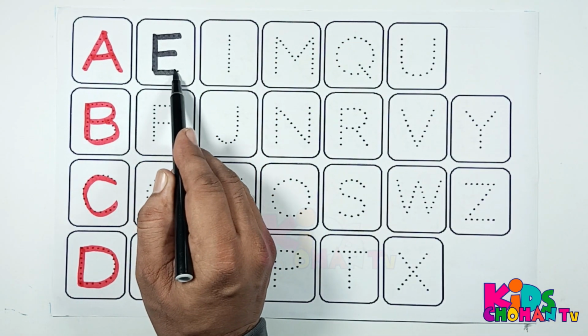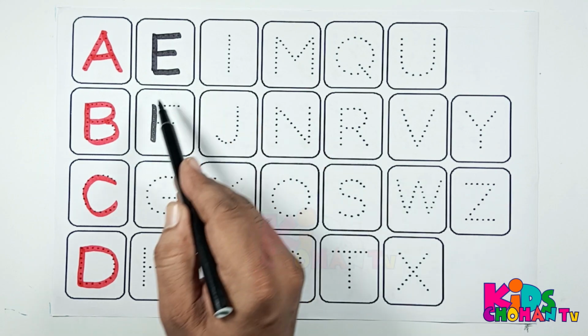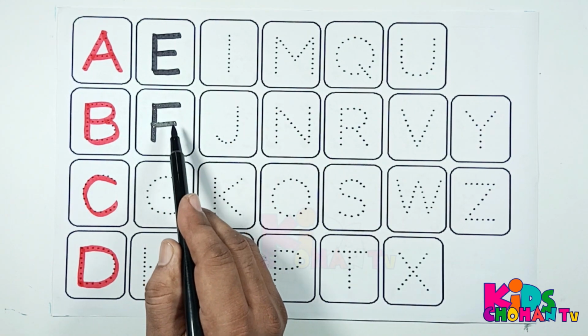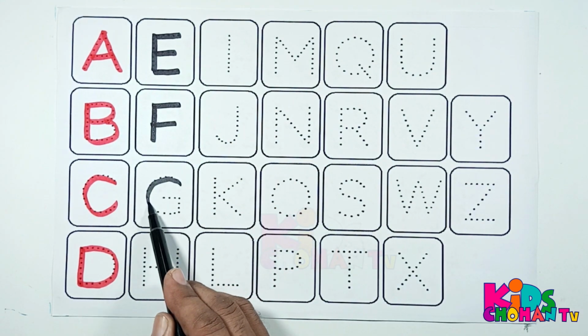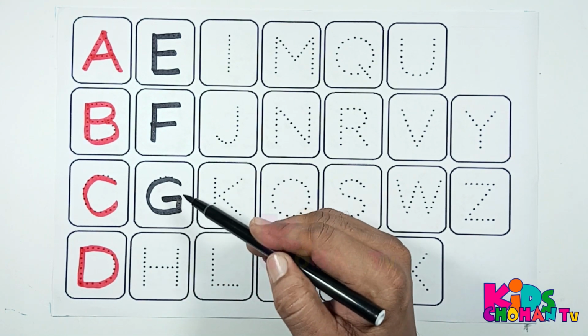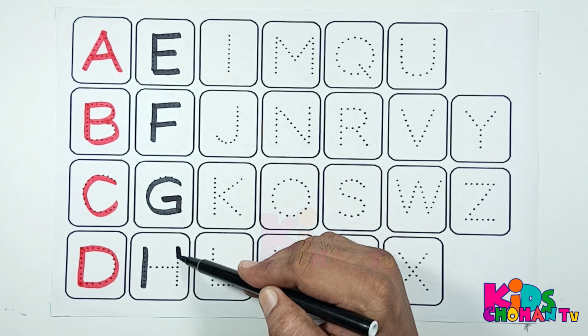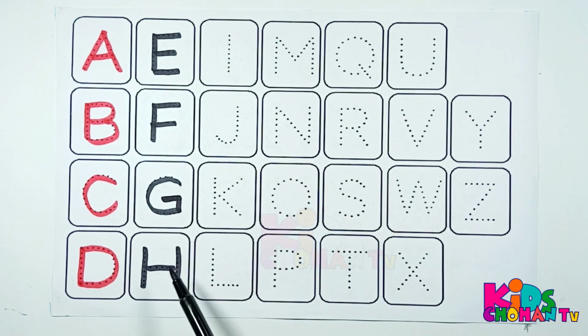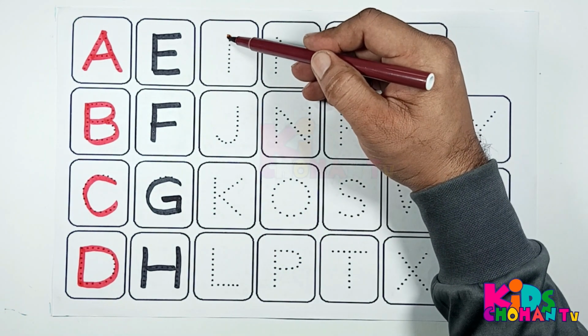E for eagle. F for fish. G for goat. H for horse, brown color.